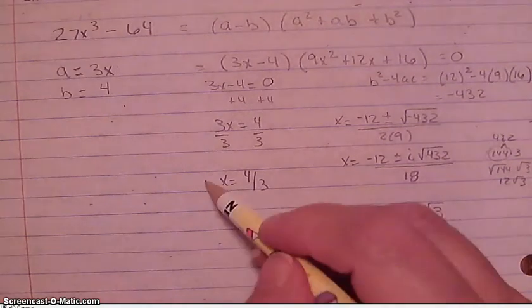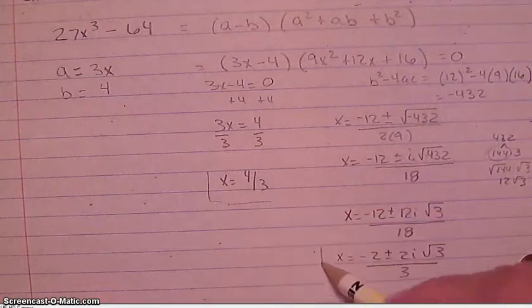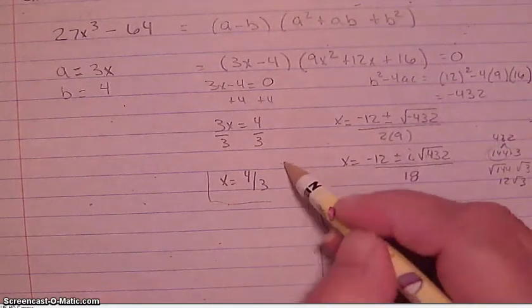And then that would be the factors. It would be x plus 1, and then these two here. So those would be our factors for this polynomial.